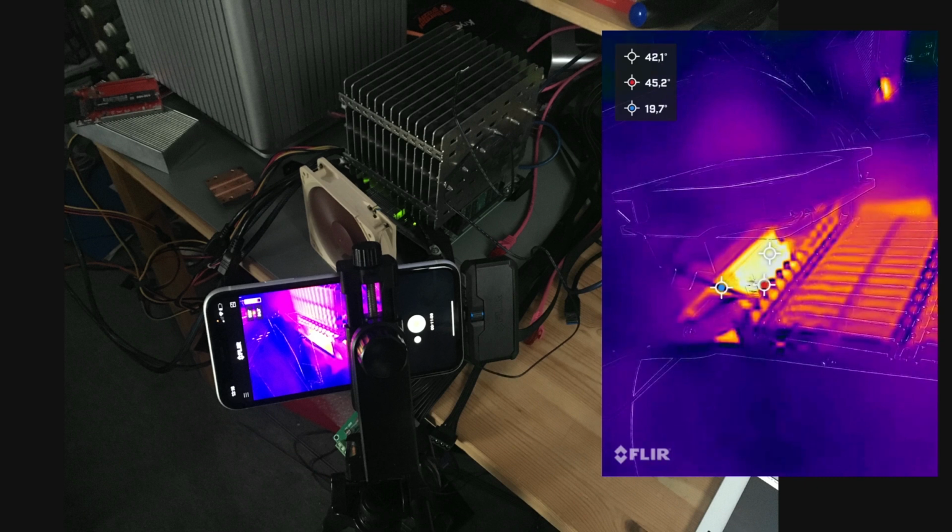The other observation is we are observing a temperature difference of 40 degrees if we are comparing a situation where we have enforced airflow with a fan compared to having only natural convection without the fan.